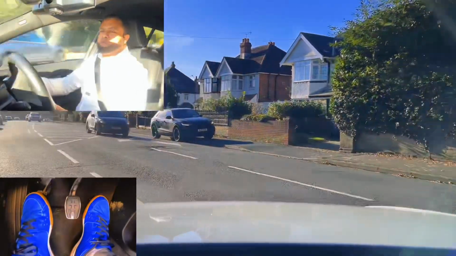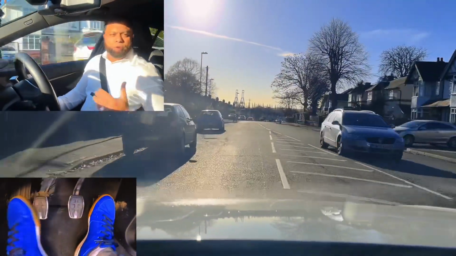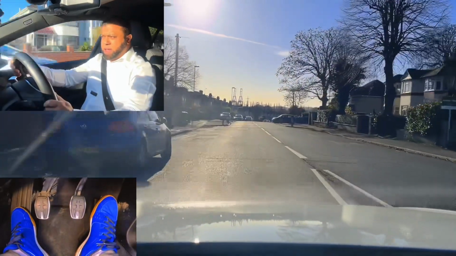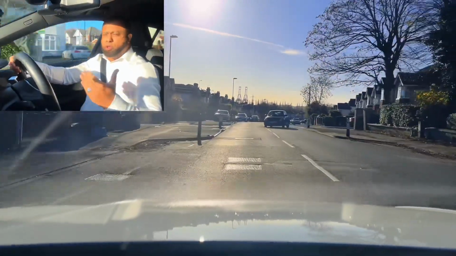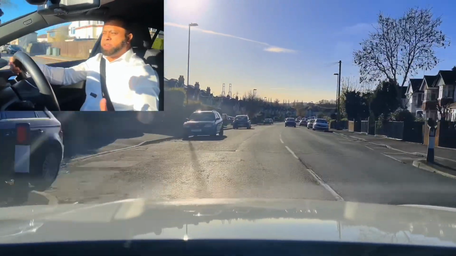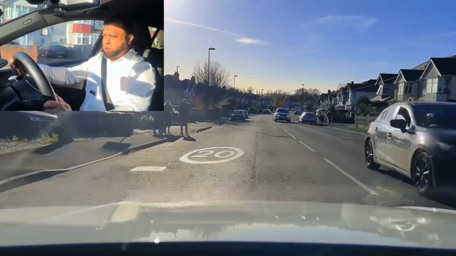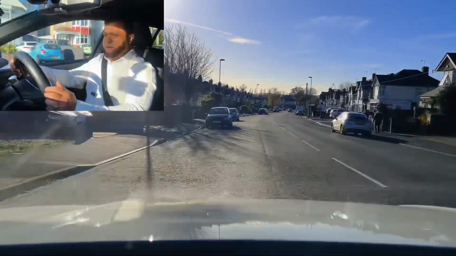Now because this was a giveaway line, what does that mean? Remember, the examiner will be looking at how you deal with the giveaway line. The giveaway line is only stop if there's somebody around. If there's nobody there, you don't have to stop. I'm going to drive on my side of the road, giving them door space.